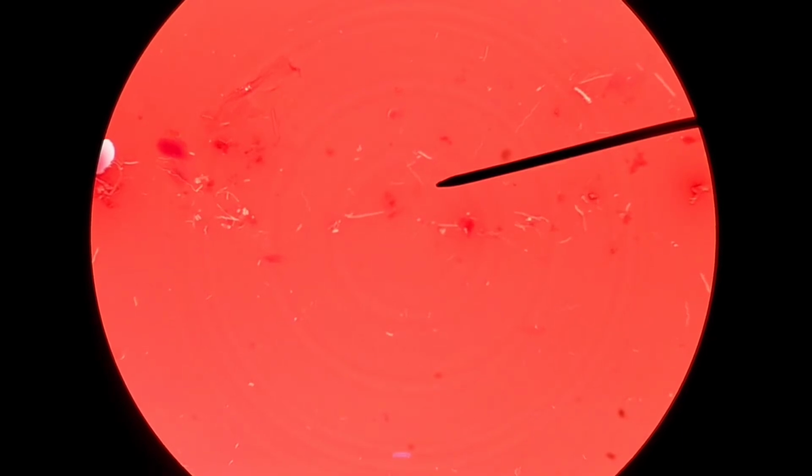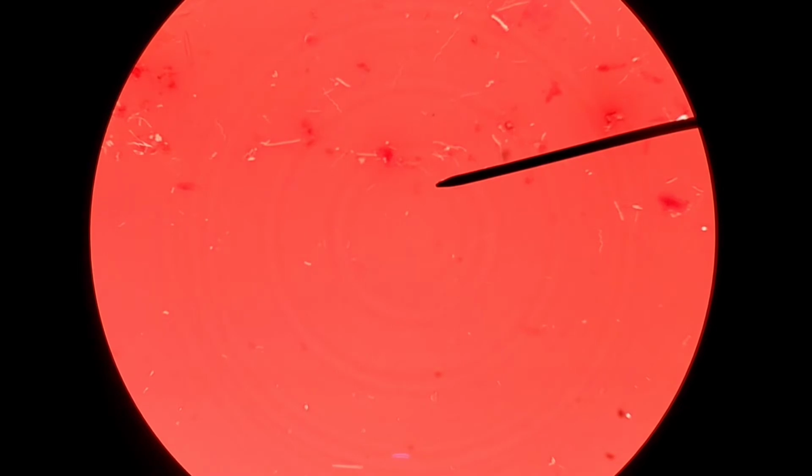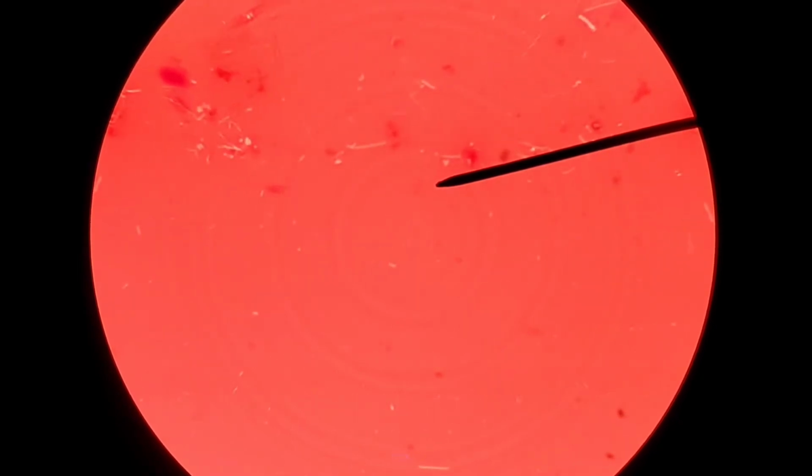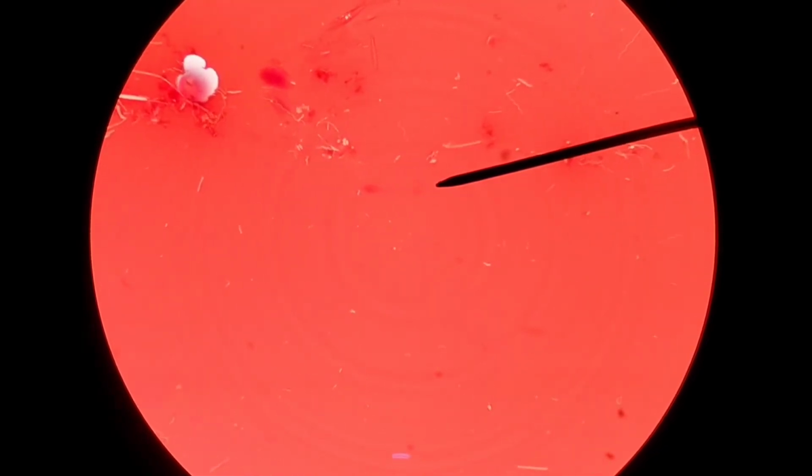And I can actually see more than one spirochete in this particular field of view. If you look around in here, change your focus and move the slide around, you can see through some fine focusing and careful observation that there are multiple spirochetes.